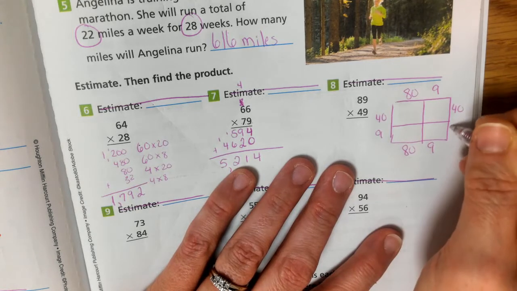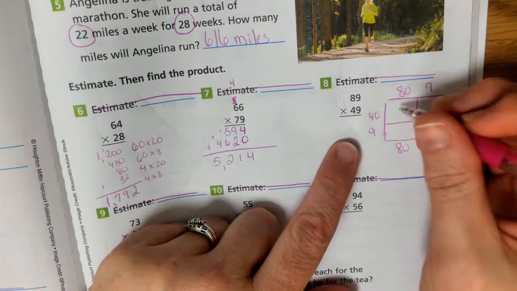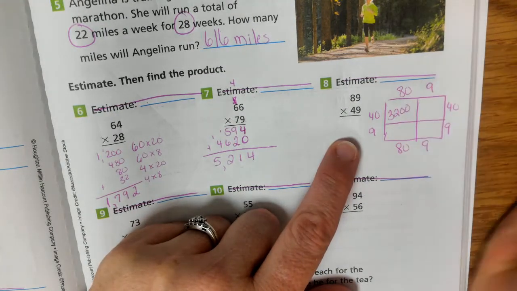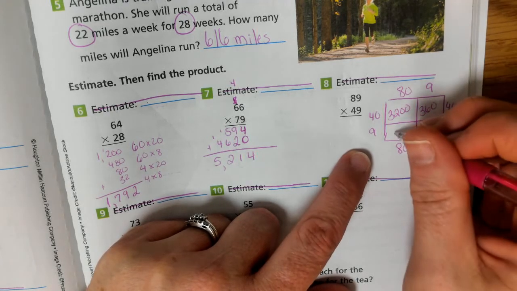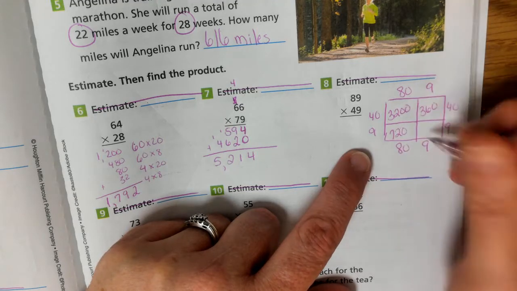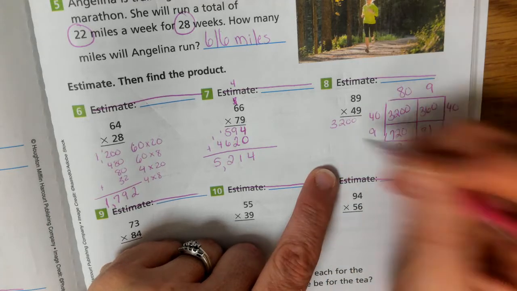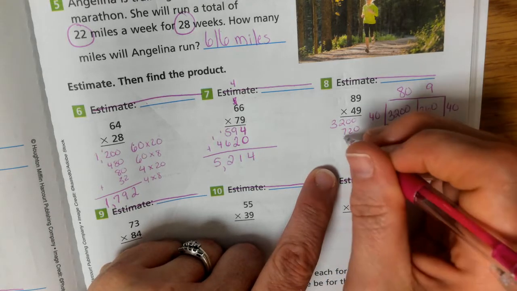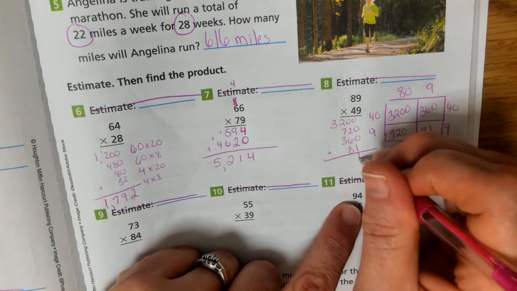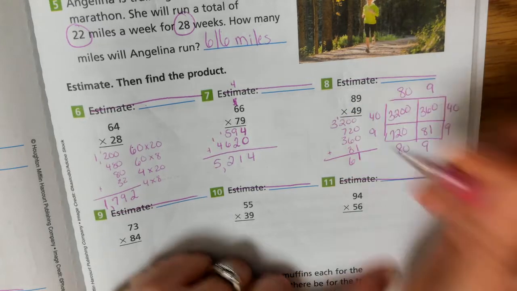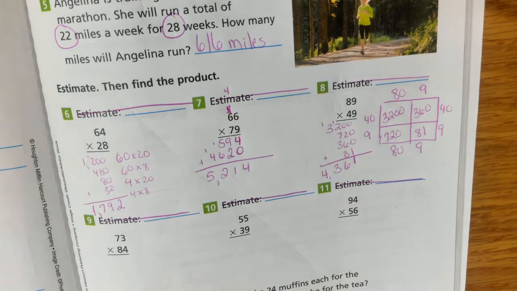And remember, if you don't want to do this way, if you want to do one of the other ways, go for it. 80 times 40, 3,200. 9 times 40, 360. 80 times 9, 720. 9 times 9, 81. 3,200, 720, 360, 81. 1, 16, 13, 4,361.